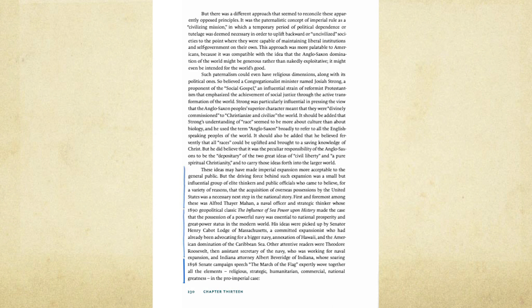And then there's a guy in here named Josiah Strong. He's a proponent of the social gospel, which is an influential strain of reformist Protestantism that emphasized the achievement of social justice through the active transformation of the world. Make the world a better place. Strong was particularly influential in pressing the view that the Anglo-Saxon peoples, where are those people from? Anglo-Saxons. Some are, the Saxons. But where did they become the Anglo-Saxons? Great Britain, England, okay? And then the greatest empire in the history of mankind was the British Empire in the 19th century. Good to know. Okay, so these people are taking their Anglo-Saxon interpretation to the rest of the world.